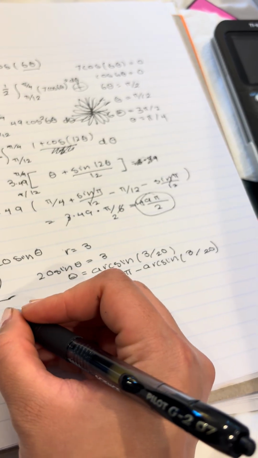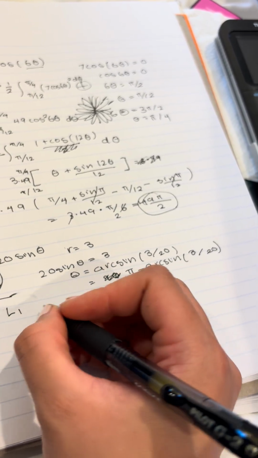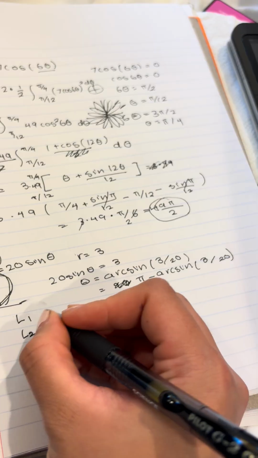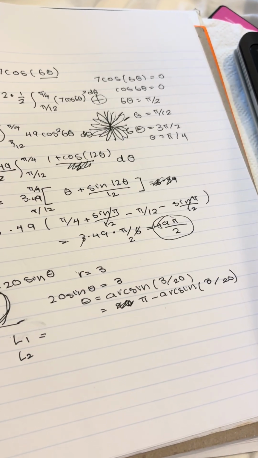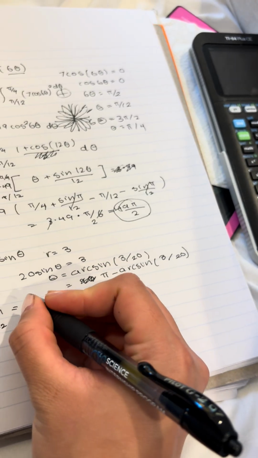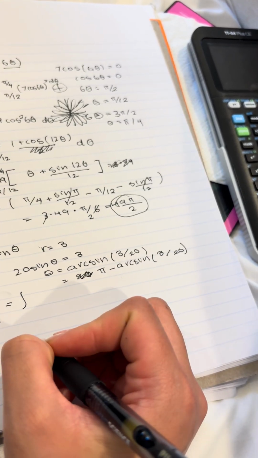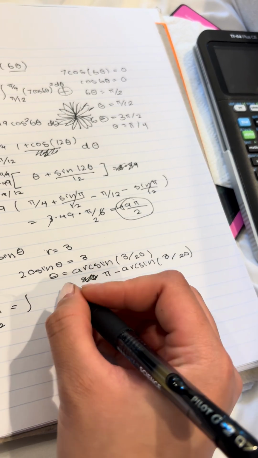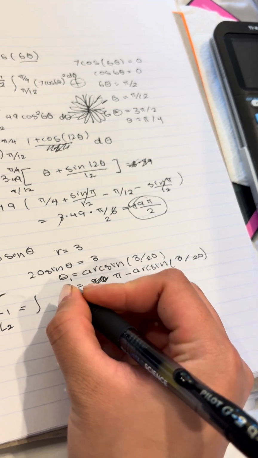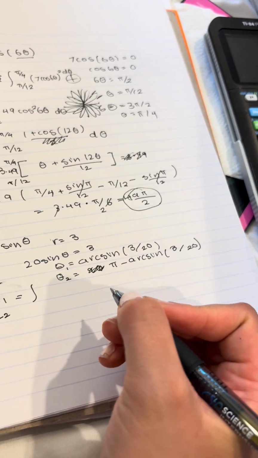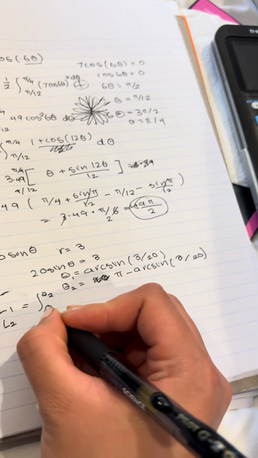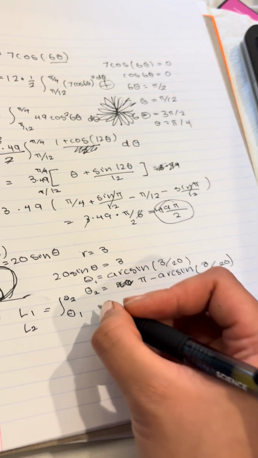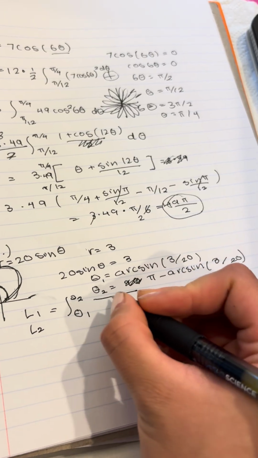Then we can say that the larger length is length 1 and the smaller length is length 2. I'll just say this is theta 1 and this is theta 2. Those are the bounds.